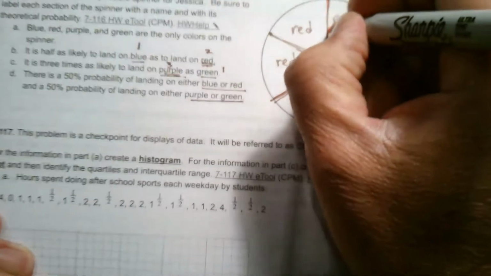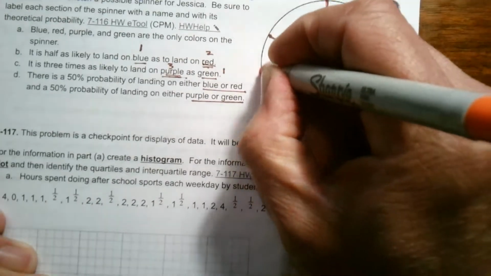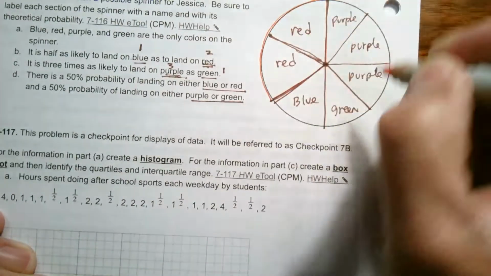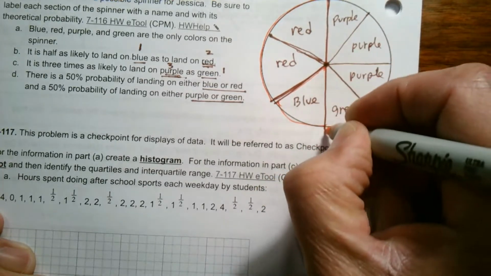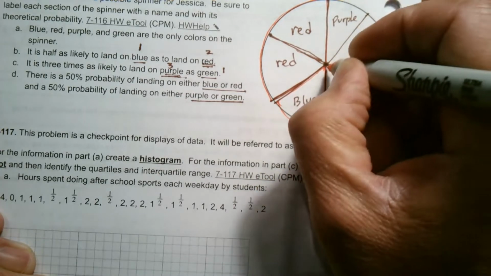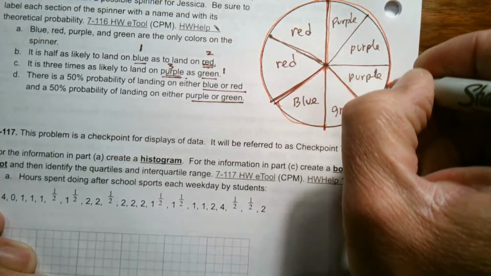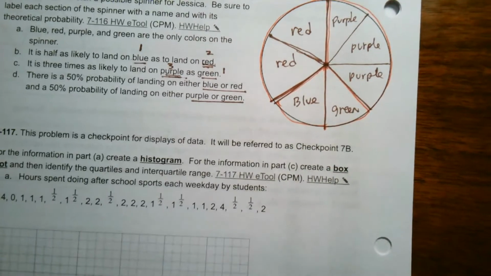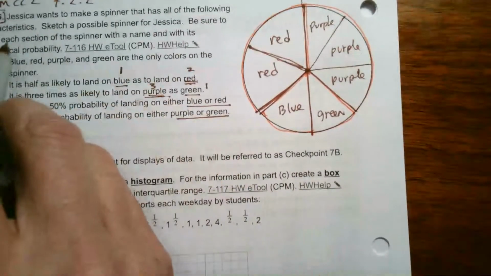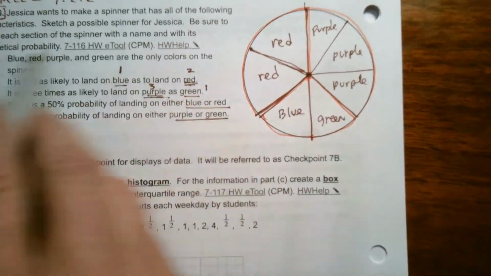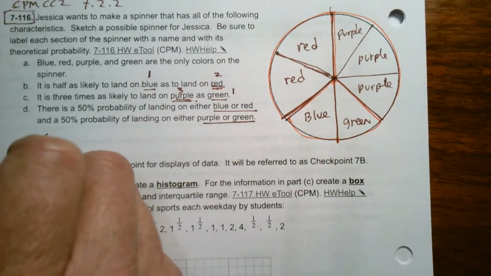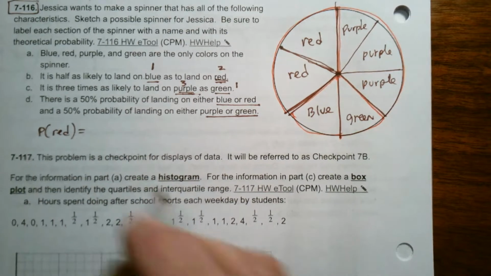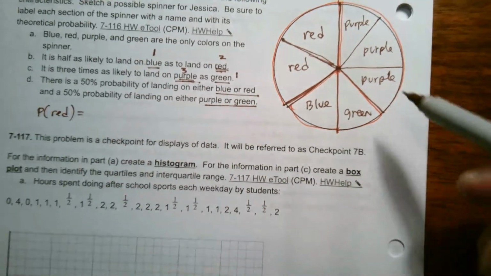If you needed to, you could just have this red be all by itself, looking like that, and the blue being this, and the green being a little bit smaller than the blue, and then the purple taking up all of that. So the purple's the biggest portion of the spinner. Now it wants us to make sure we label each section with the name and its theoretical probability. So I'm going to just put that over here. The probability of red is equal to what? The probability of blue is what? And so on and so forth.